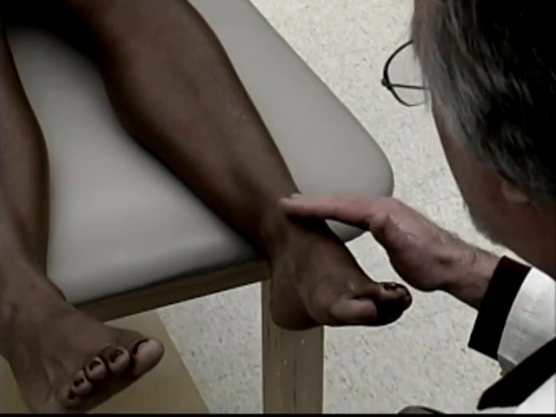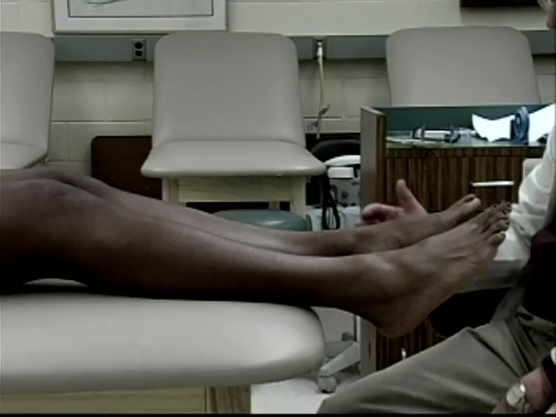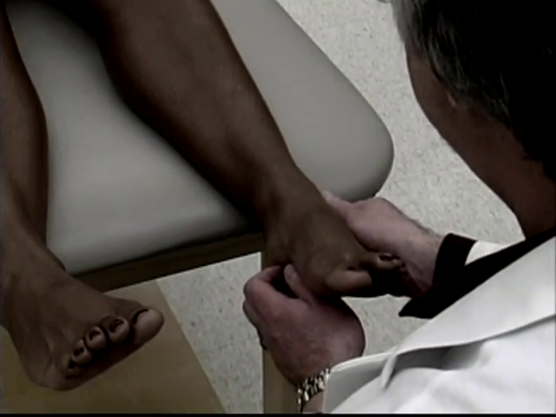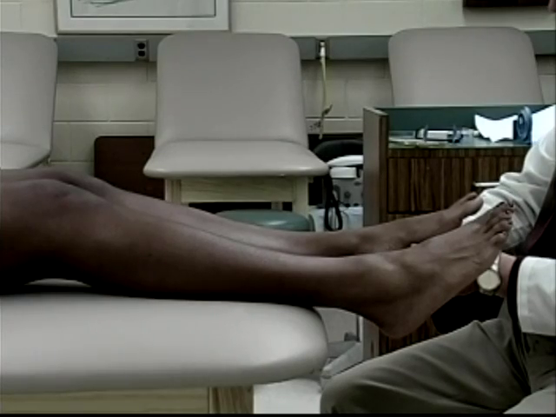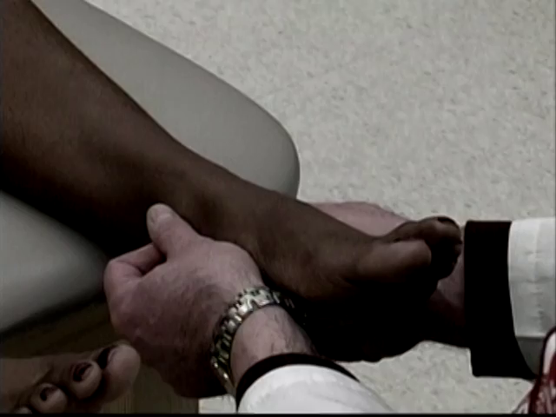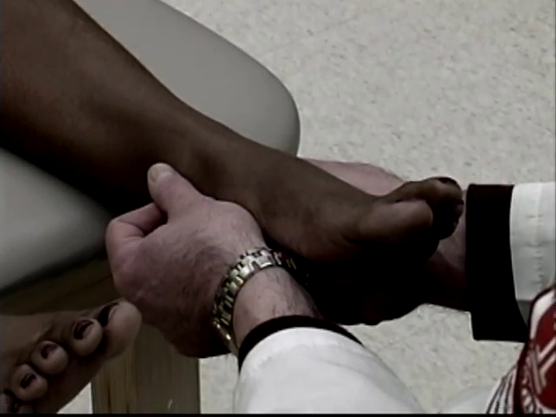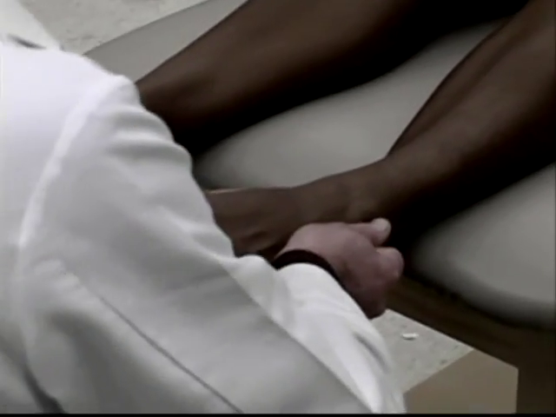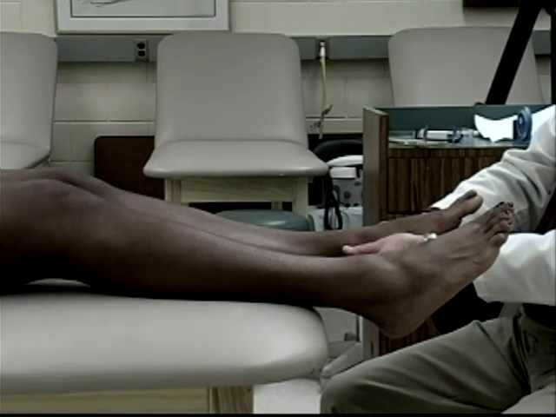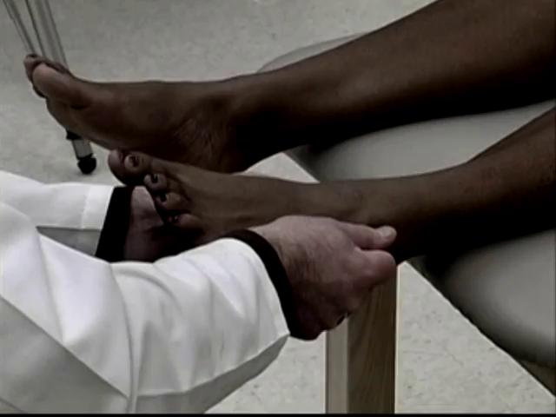Another very easy way to get an approximation of the tibial alignment is to place one thumb on top of the lateral malleolus. The other thumb goes right at the midpoint, the apex of the medial malleolus, and the thumbs should appear to be on the same level if torsion is within normal limits.